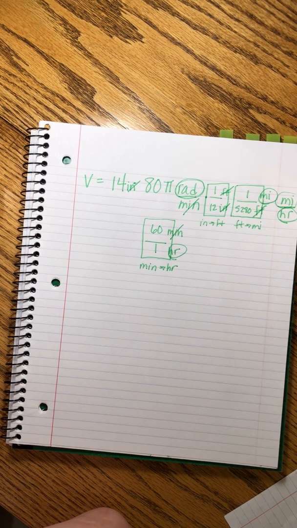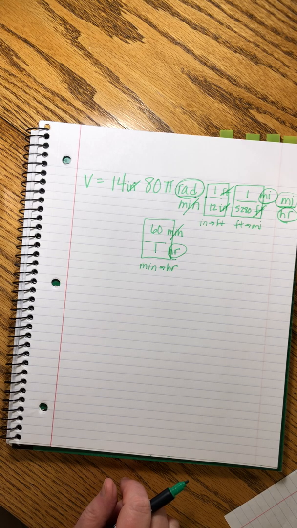The unit of radians really has no meaning. We can take radians out and put radians in as we see fit. Does that confuse you? It's very confusing.